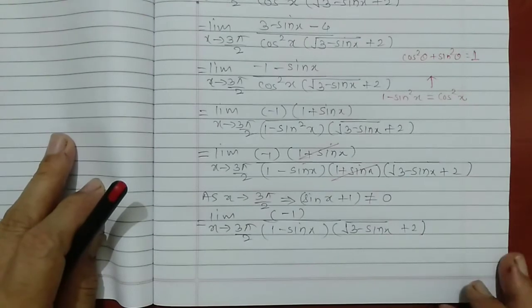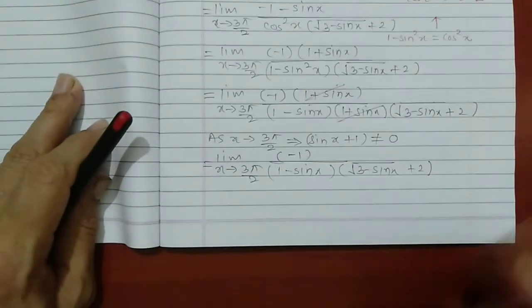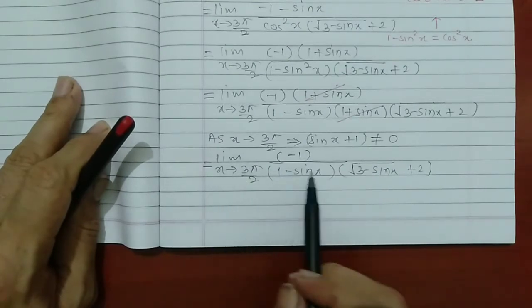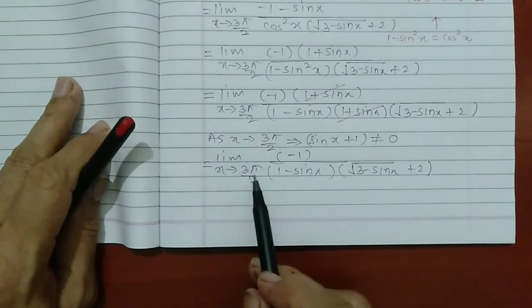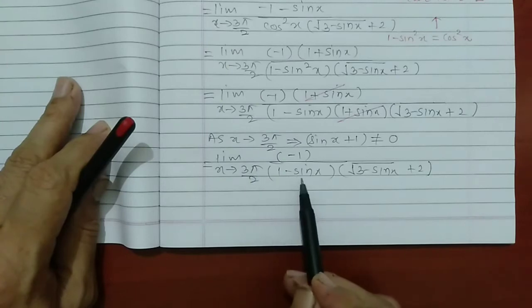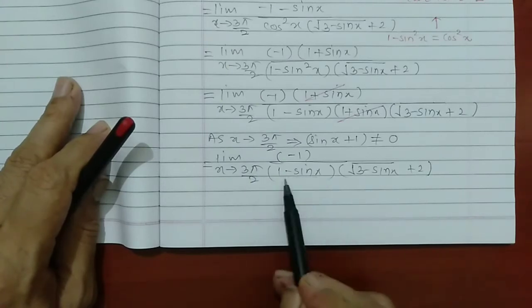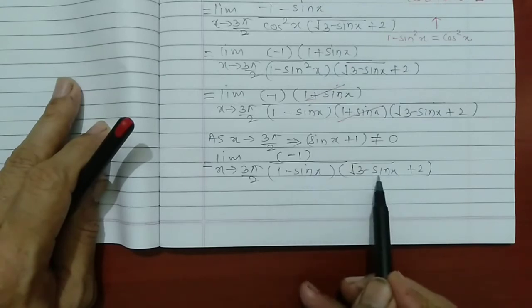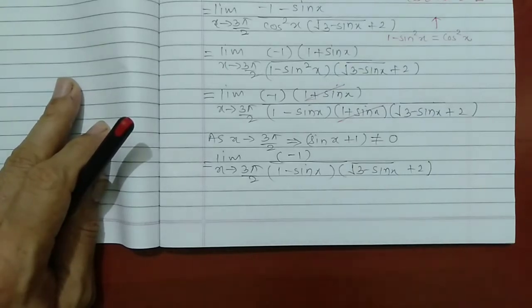Now we can see that as x tends to 3 pi by 2, if we substitute in the problem, the denominator is a non-zero value, that is, it is defined, so we can substitute in the problem.